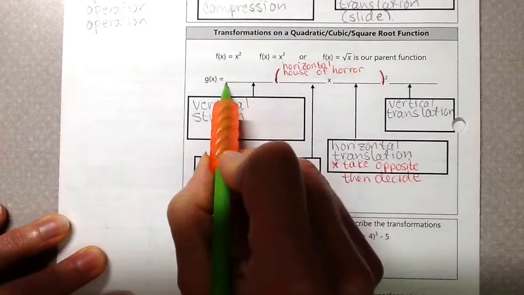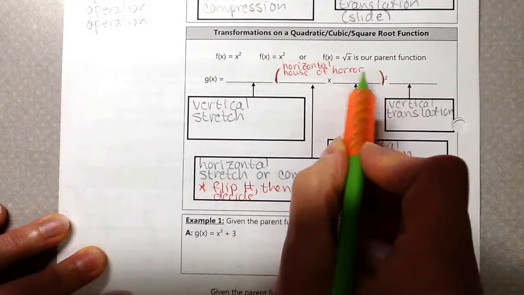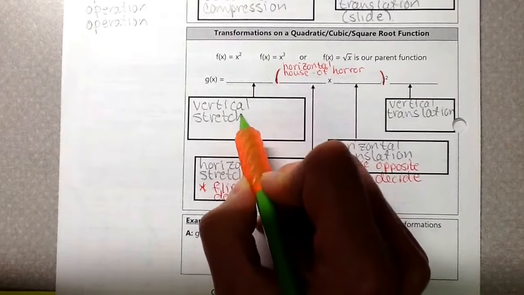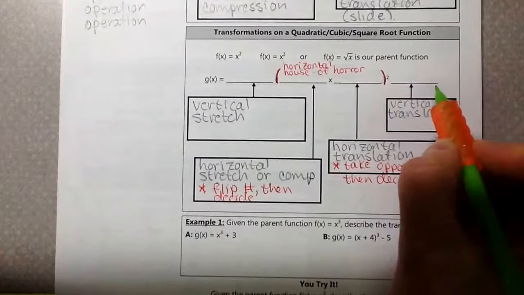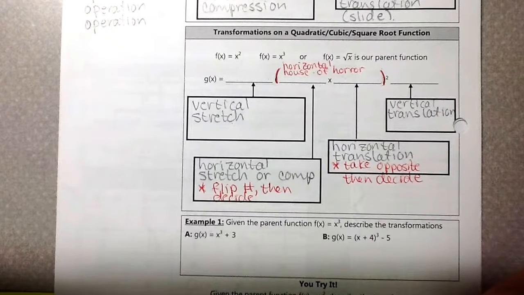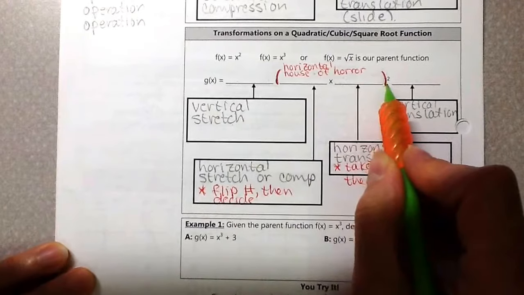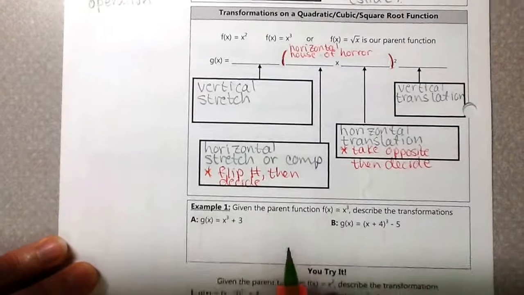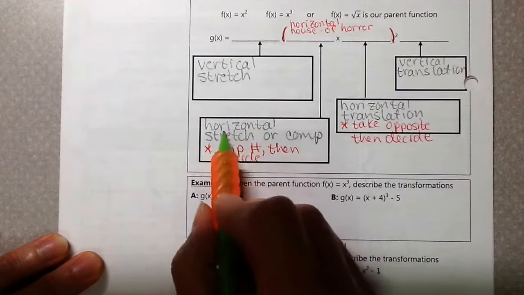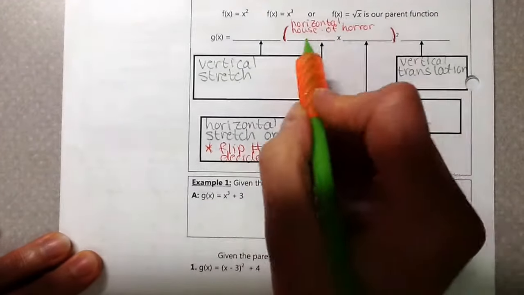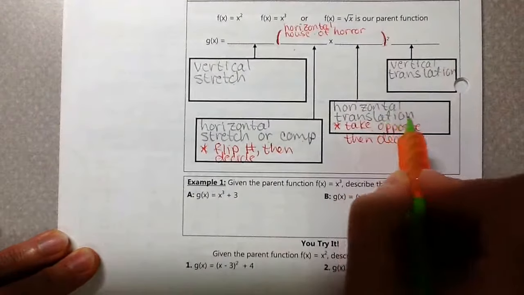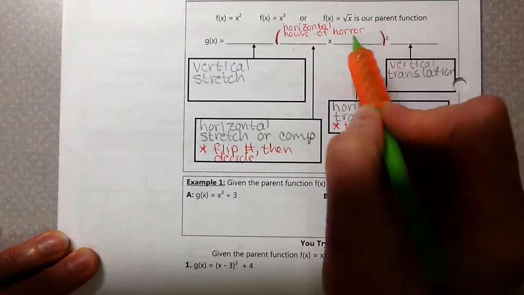Okay, so outside in front of the parentheses, it's not in the horizontal house, so that makes it vertical. If we're multiplying, it's going to be a stretch. If we're adding or subtracting after the parentheses, it's going to be a vertical translation. Inside the parentheses, everything is horizontal, unless we're talking about a reflection, but we're not doing those today.